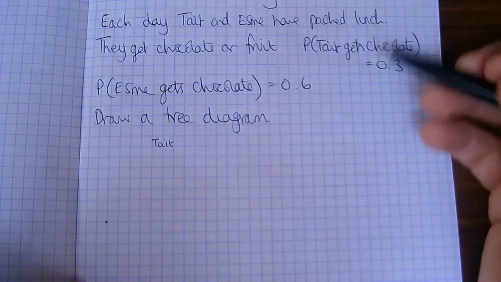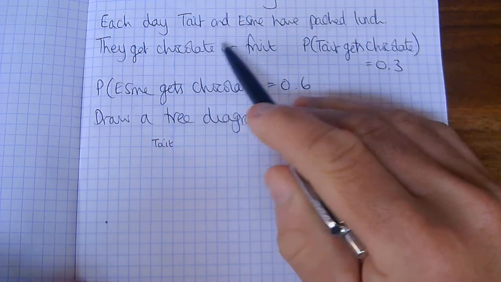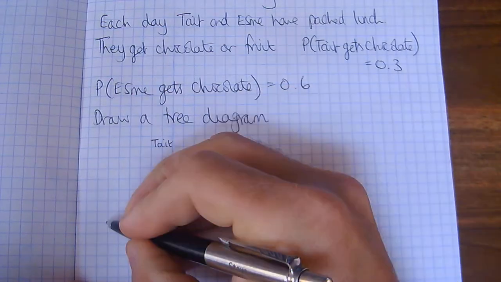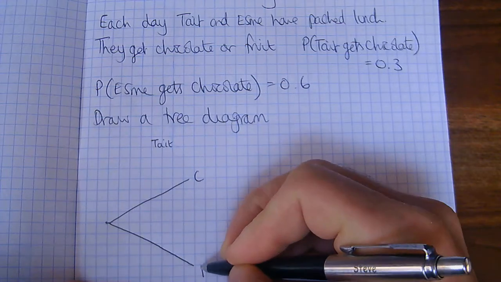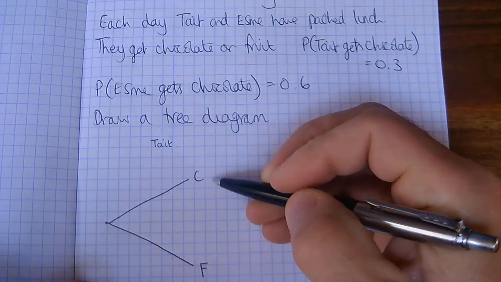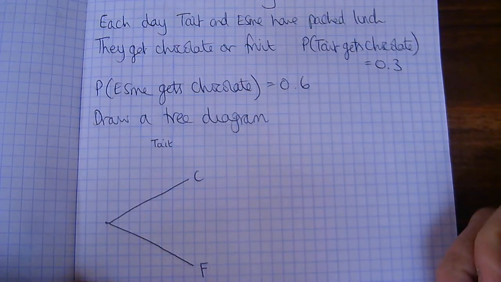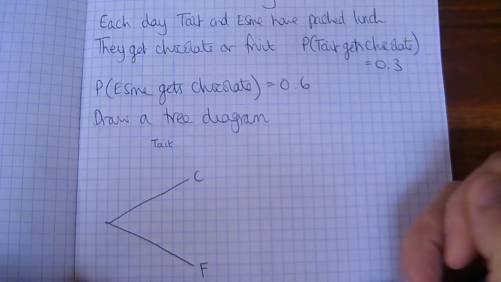And for Tate, there's 2 choices. He either gets chocolate or he gets fruit. So I'm going to label those 2 branches. We've got chocolate or we've got fruit. So I put what the outcome is at the end of the branch. Okay, these are our branches. I put the outcome at the end.